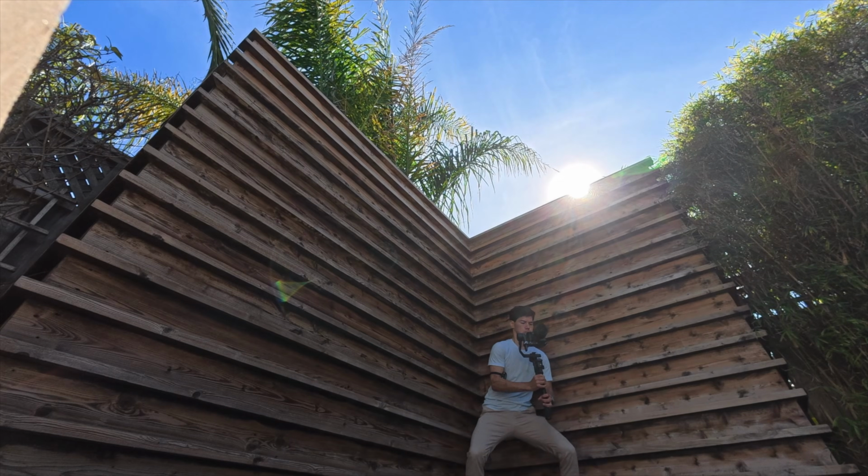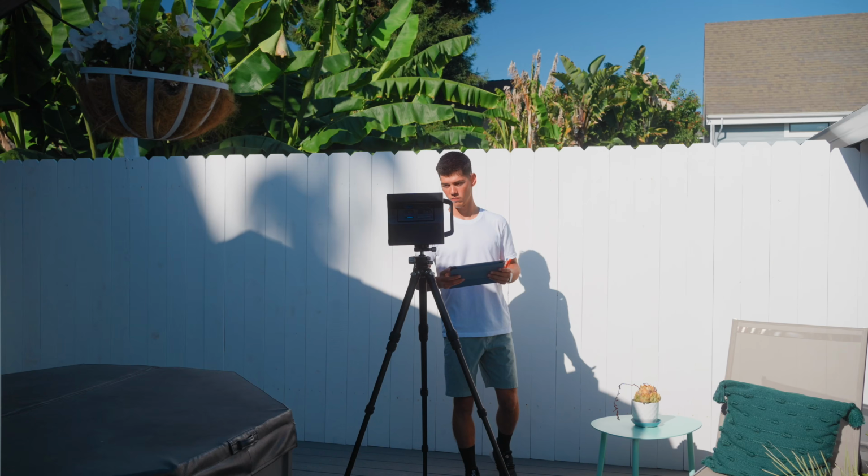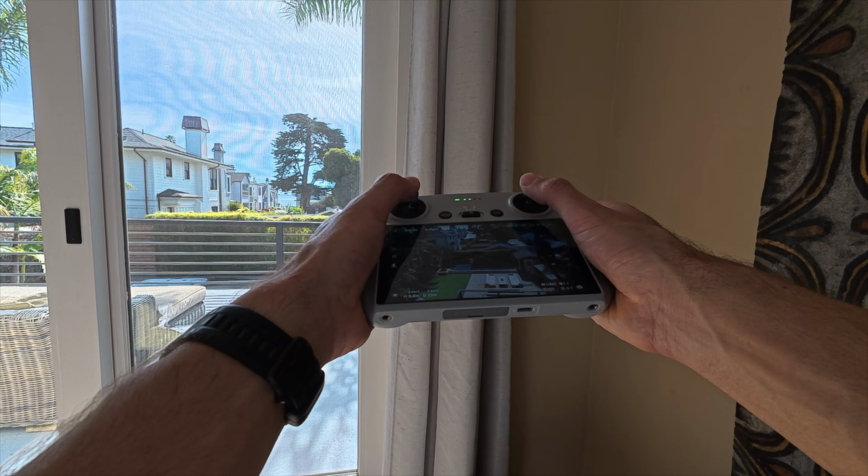Hey guys, today I'm taking you behind the scenes and showing you my full workflow for how I shoot real estate videos. Now this is more of a templated workflow because I'm typically responsible for photos, 3D virtual tours, floor plans, drone shots, and so I have to get a lot done in a short amount of time.